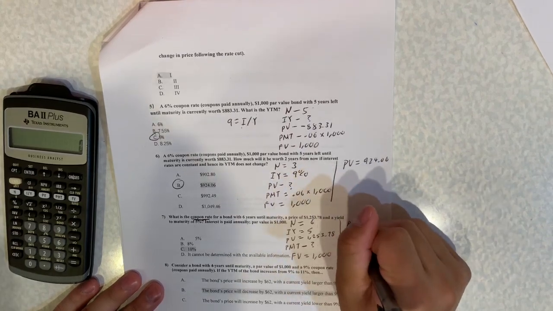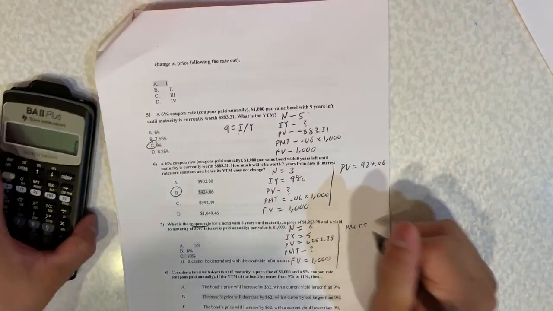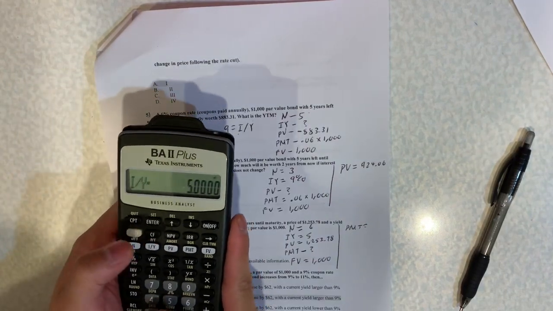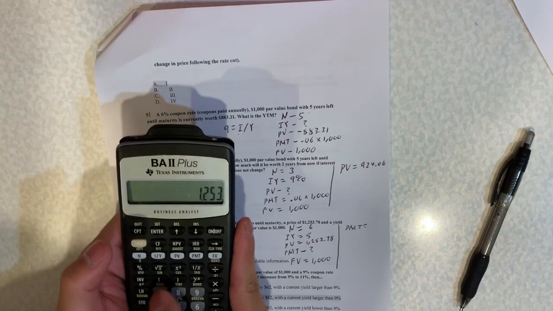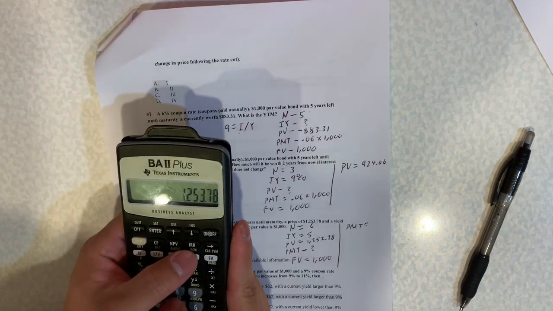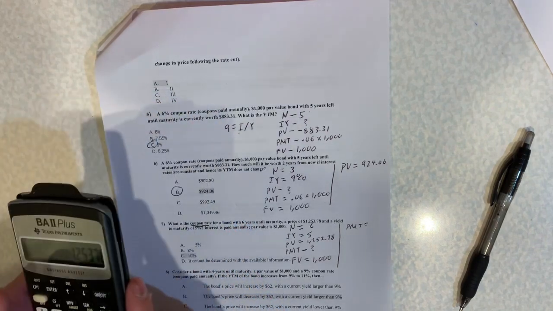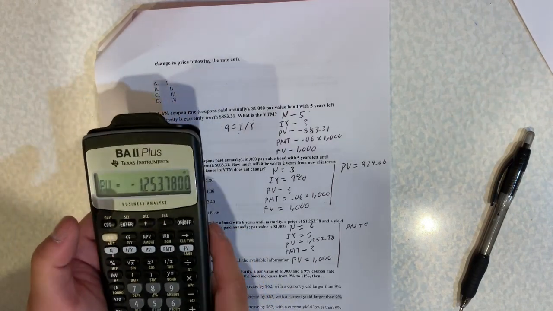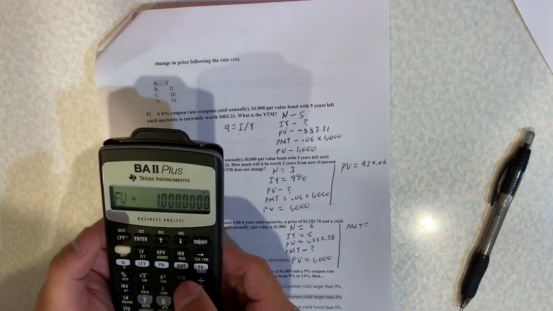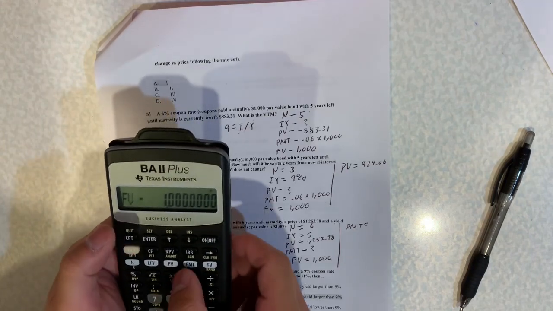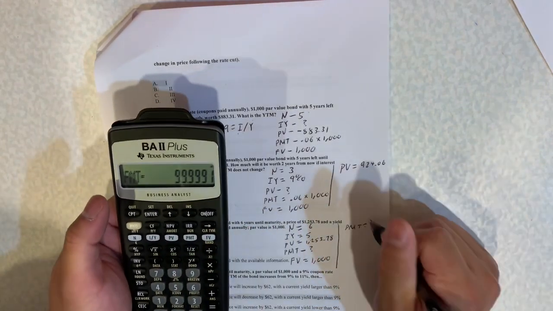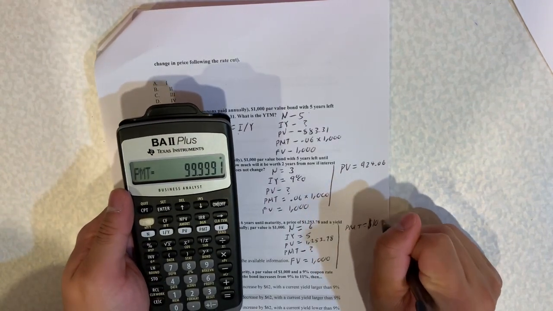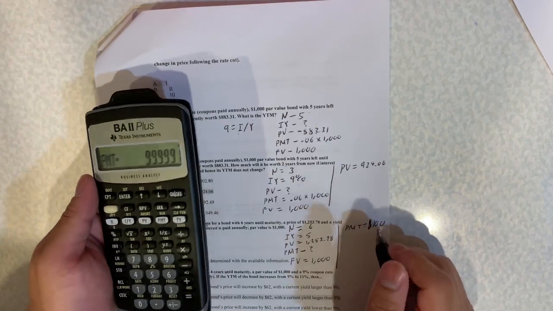So let's get the payment. Put a negative on that. Almost forgot to do that. That's the future value, and we get a payment of 90. We can just round that to $100. So the payment is $100.